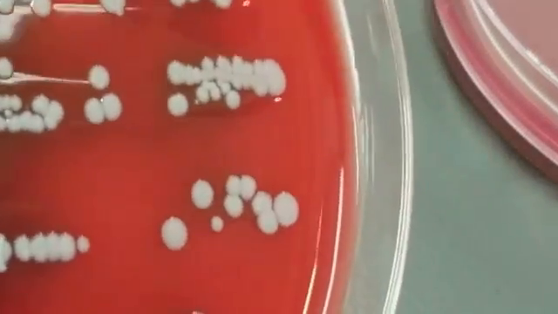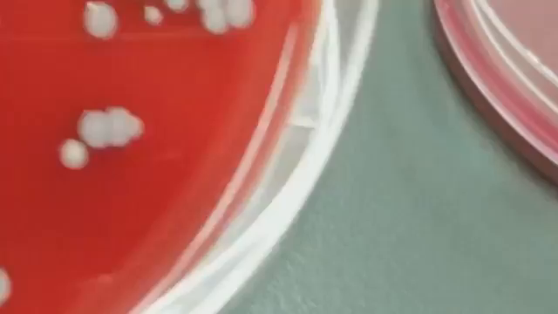Something that may also cause the UTI would be Enterococcus, and that is not a gram-negative rod. This is not what Enterococcus looks like. Okay, let's move on.